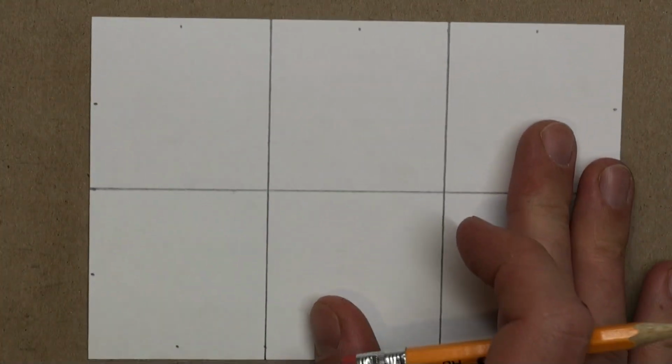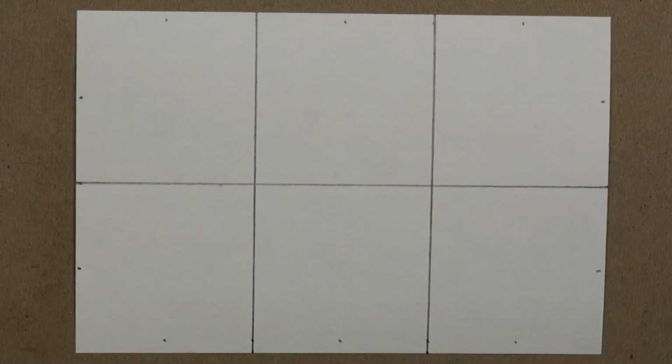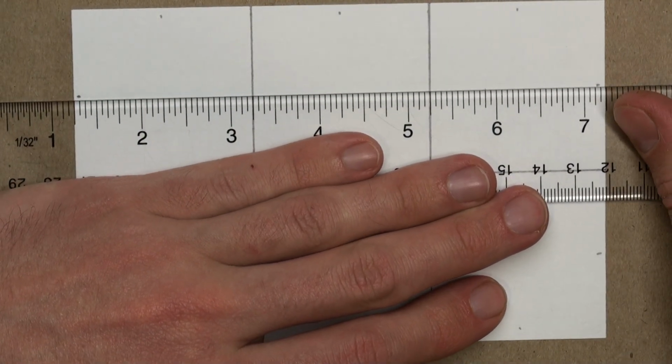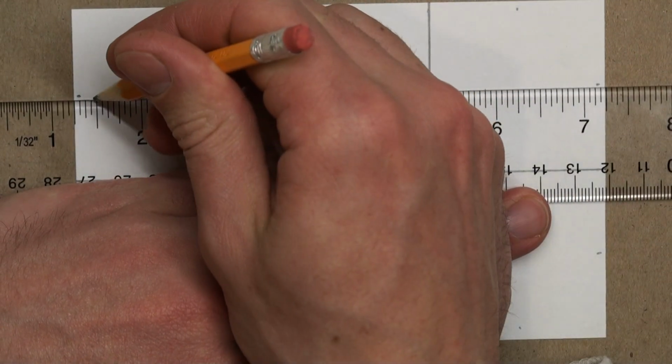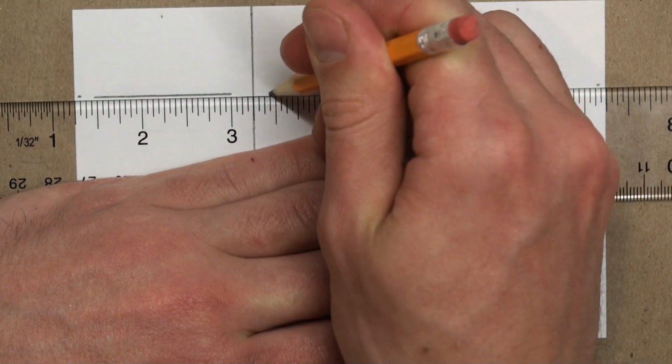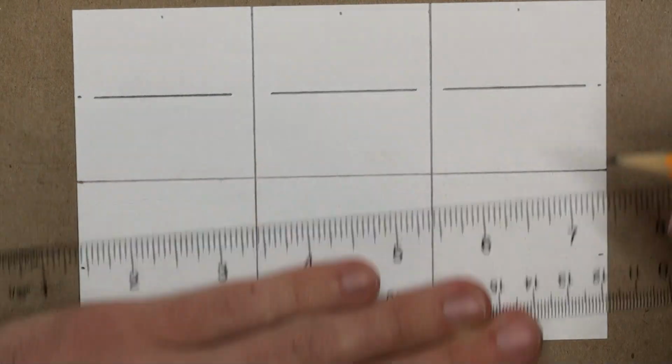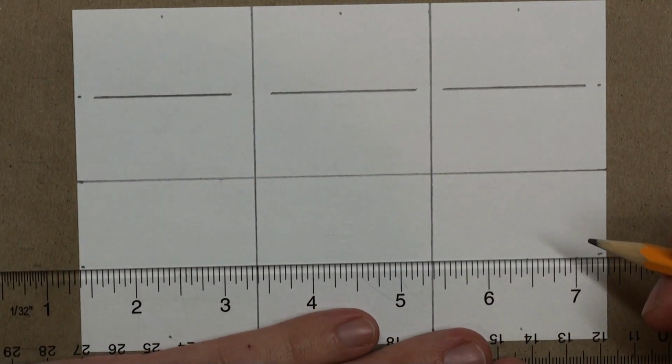Now I have the other lines because I need to make axes. So that's what those are there for, to line me up for my axes. And that's what these two are there for.